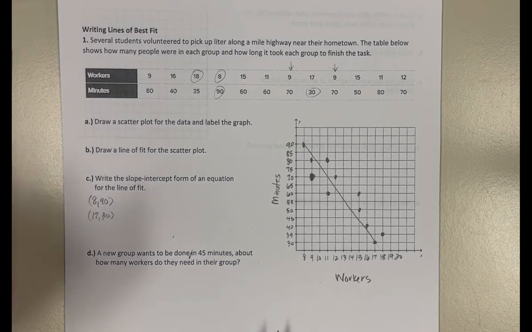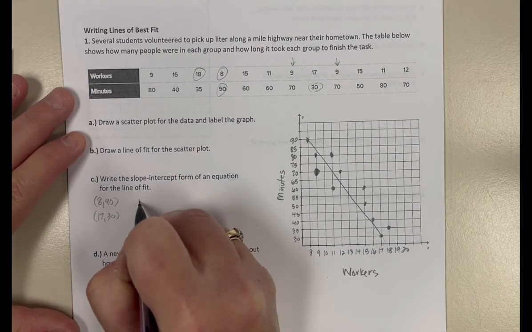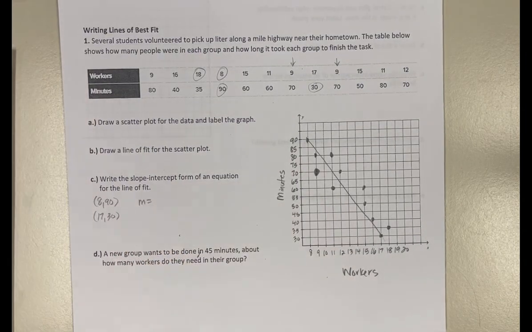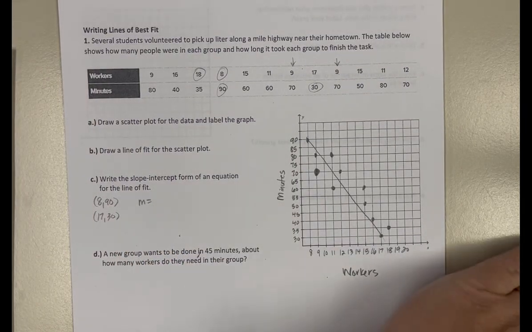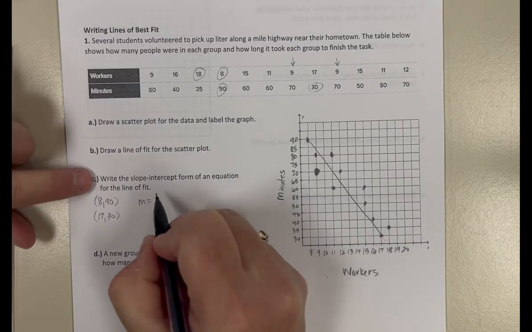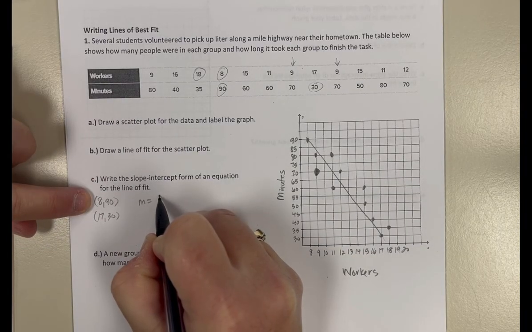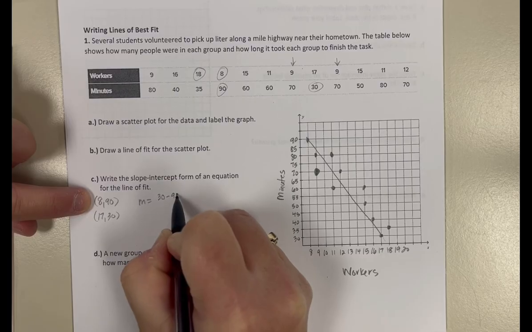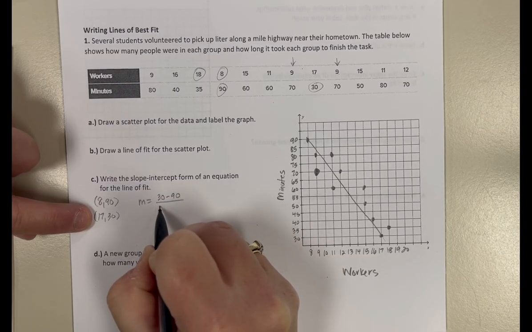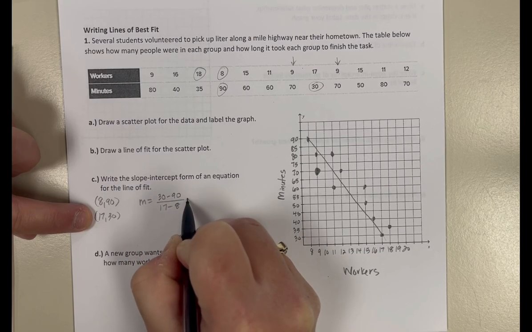Now, do we know how to write the equation of a line with 2 points? Yeah, what do we need to do first? Yeah, we need to find slope. So slope, it does not matter which one you put first. You just need to be consistent. So on top, I'm going to say 30 minus 90 divided by 17 minus 8.